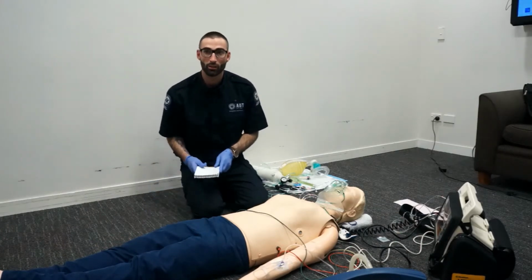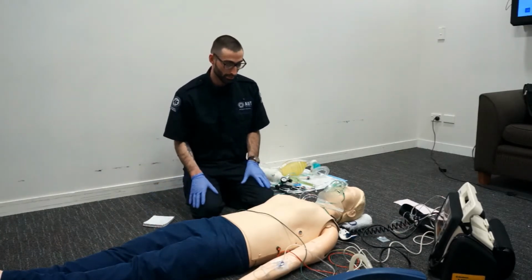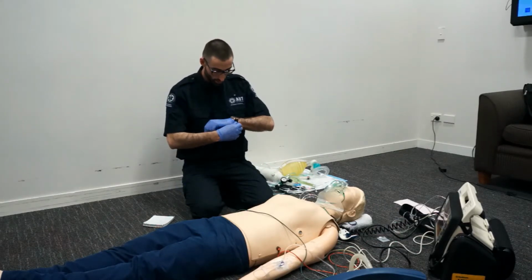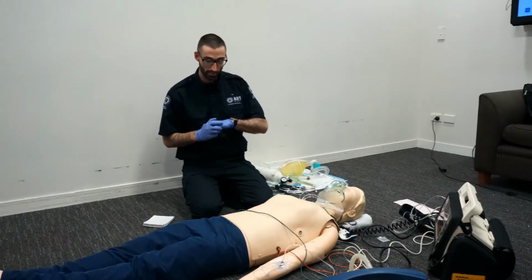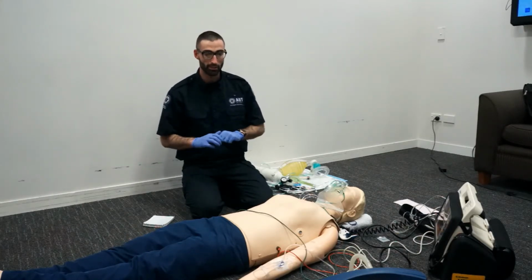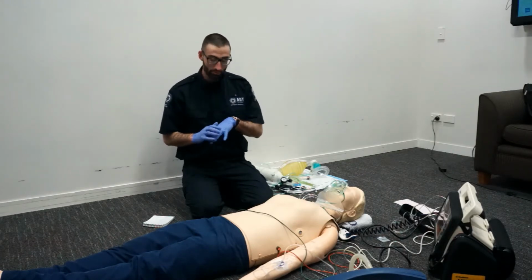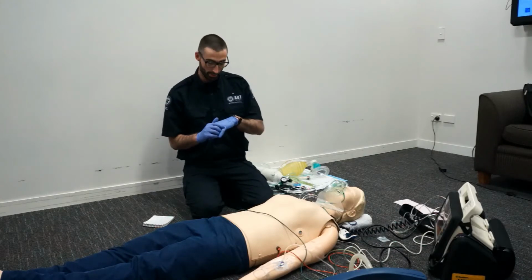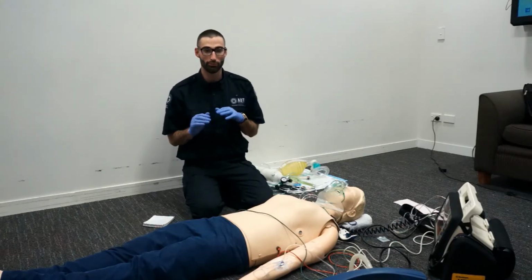Obtain a set of vital signs. Okay, I'll go ahead and obtain a set of vital signs. I get this information and it comes back as showing a heart rate of 120 beats per minute, a blood pressure of 110/70, whilst we're trying to maintain a systolic BP of 120. We have an SpO2 of 95%, a temperature of 36.7 degrees, a BGL of 7.4.